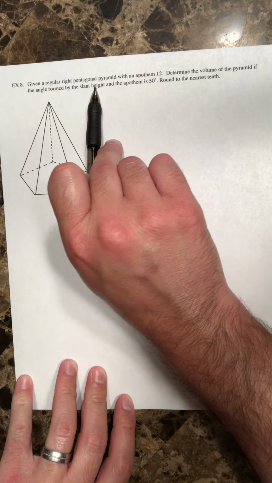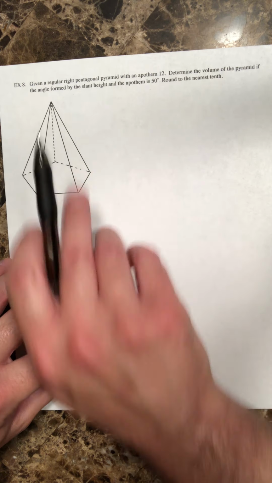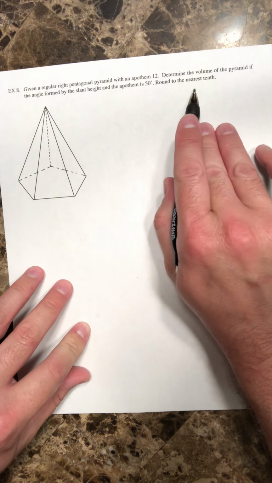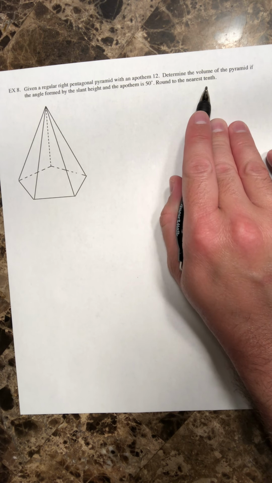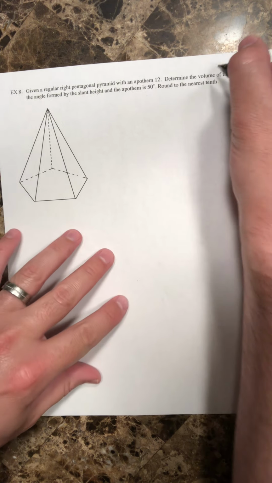So we need to know our vocab for this problem as well. We're going to round it to the nearest tenth. So nice little clue, there could be some trigonometry involved, some right triangle trigonometry, something along those lines if we're going to round to the nearest tenth.